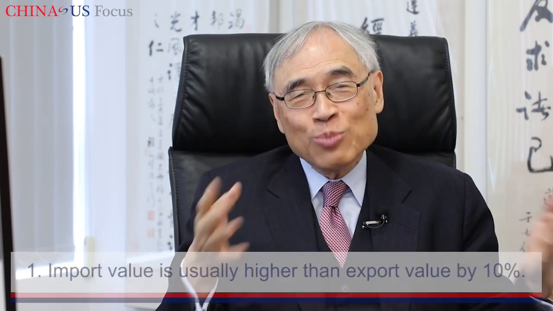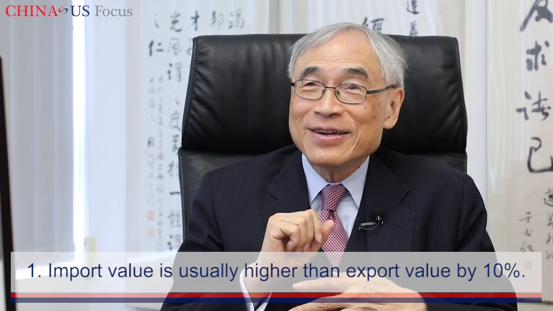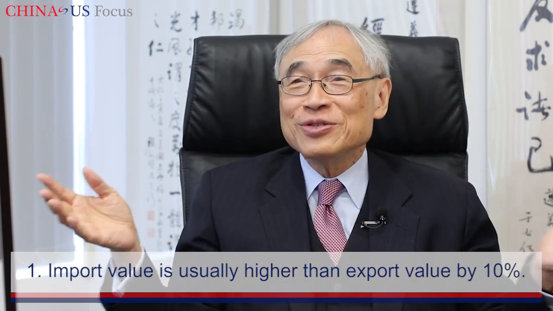That is, people measure exports as the value leaving your country, leaving your shore, called FOB, freight on board. But they measure imports as CIF, the value when it arrives at your shore, right? And that includes not only the cost of the imports, but also insurance and freight. So usually the CIF, the import value, would be higher than the export value by 10%. And this is true for both countries.